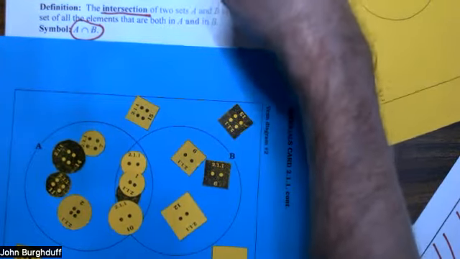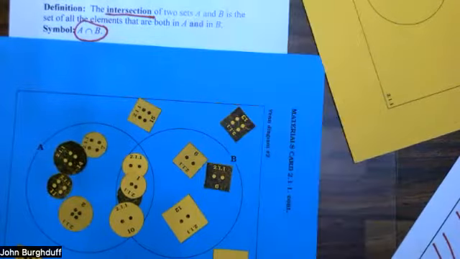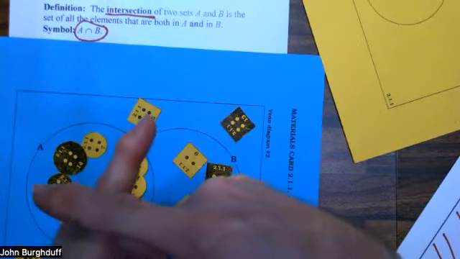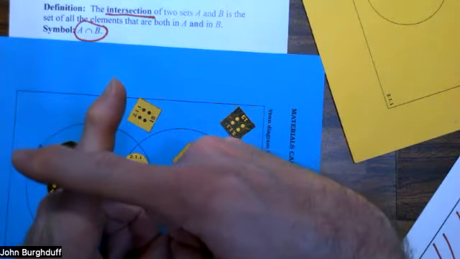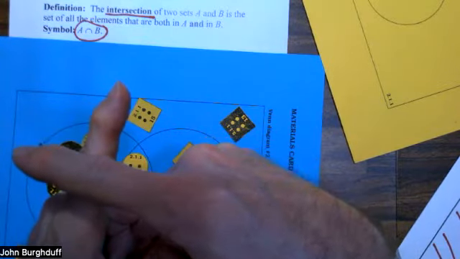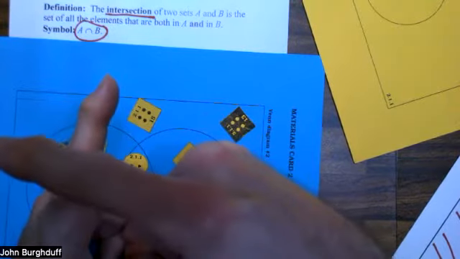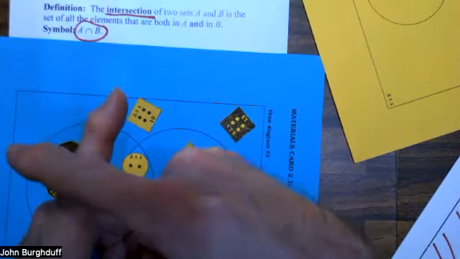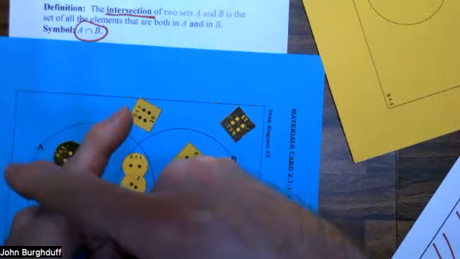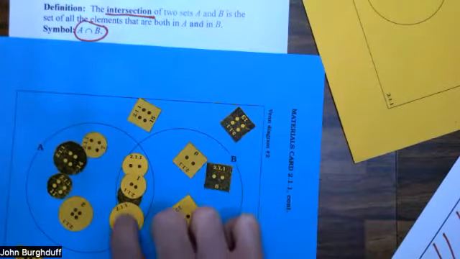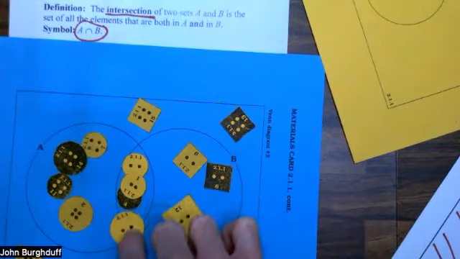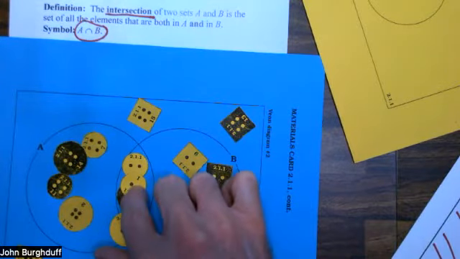If you'd like to think of the word intersection in a more informal way, think about the intersection of 2 highways. You've got 2 streets or roads intersecting each other. That intersection is that place that is both on one road and on the other road. It's that crossing point where the light is. So this would be my intersection, the set of round buttons with 2 holes.